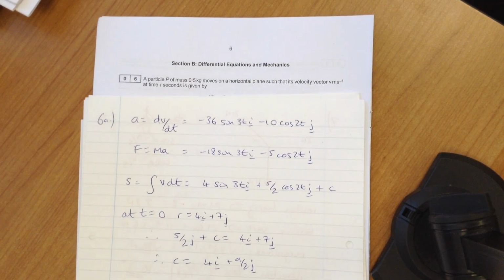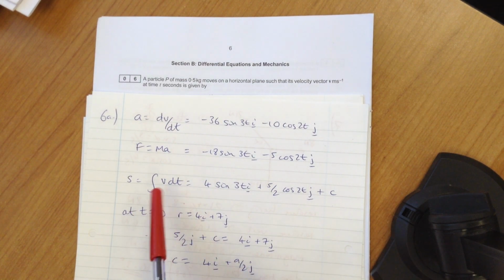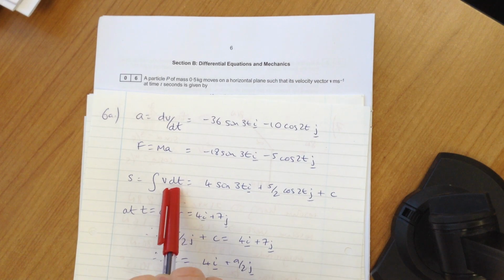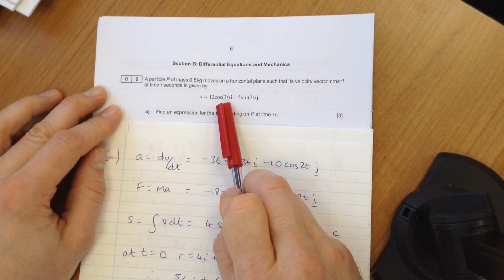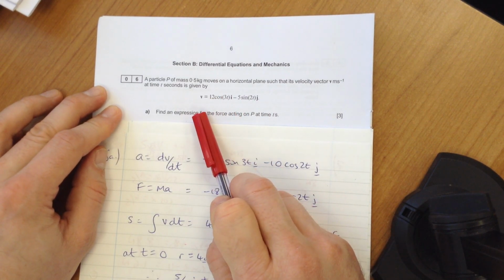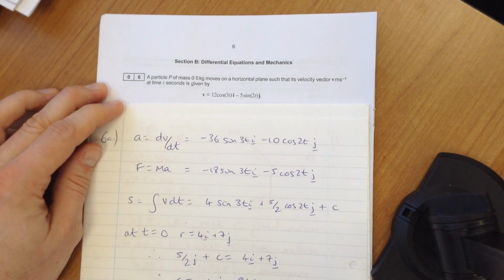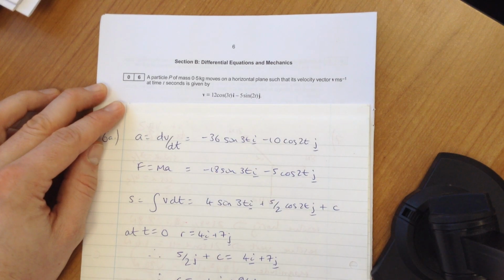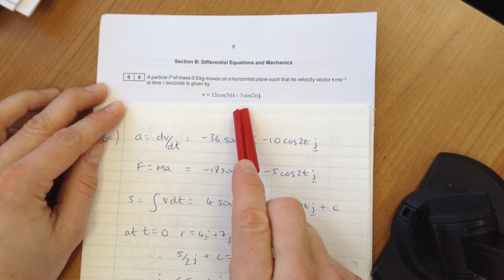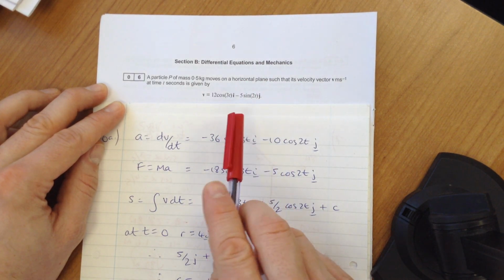Okay, so this is how we do it. I've used the letter s for displacement or distance, and that's the integral of velocity with respect to time. Don't forget, now when you're integrating, these coefficients of t come out reciprocated. So that would come out as a third and that would come out as a half, right? So if I integrate this, a third of 12 is 4, cos integrates to sine, so it becomes 4 sine 3t i. This comes out as a half, so just leave it as 5 over 2.